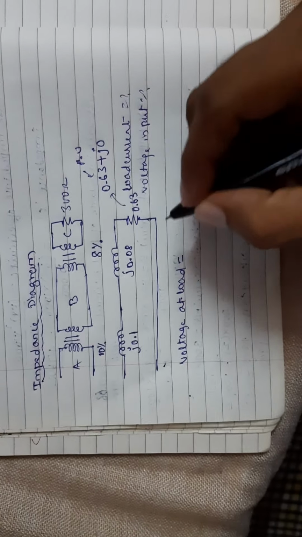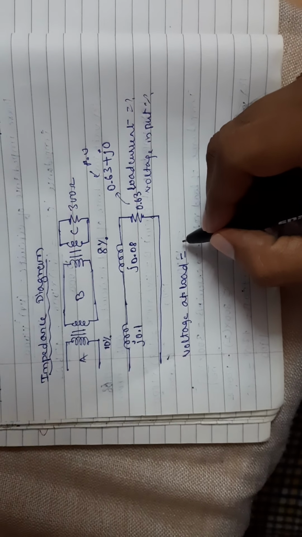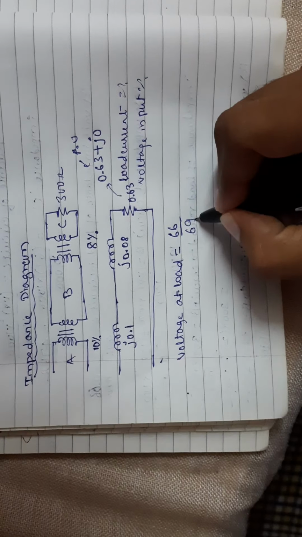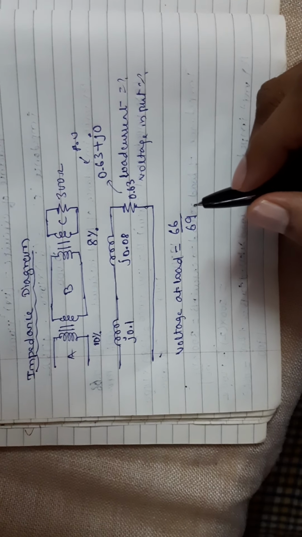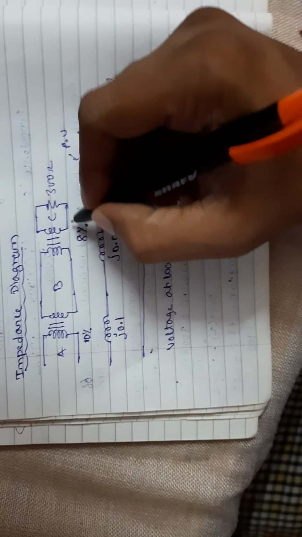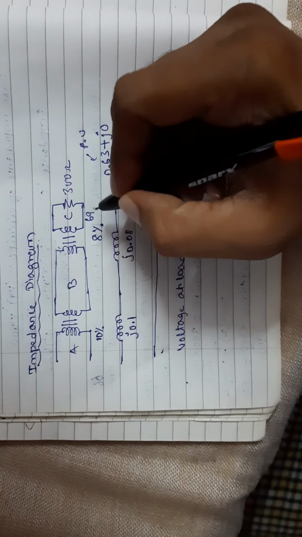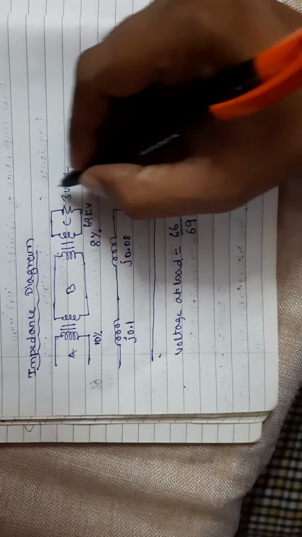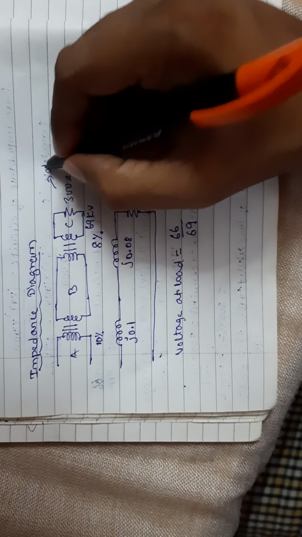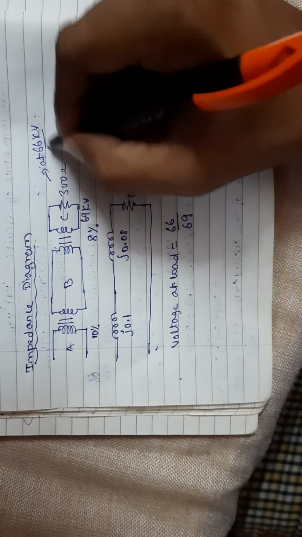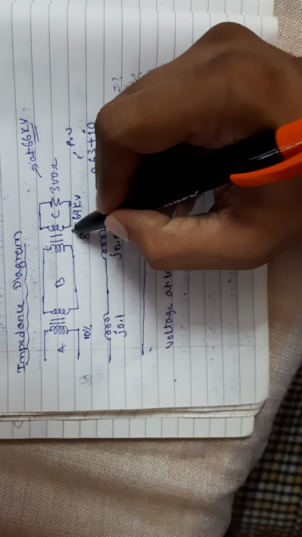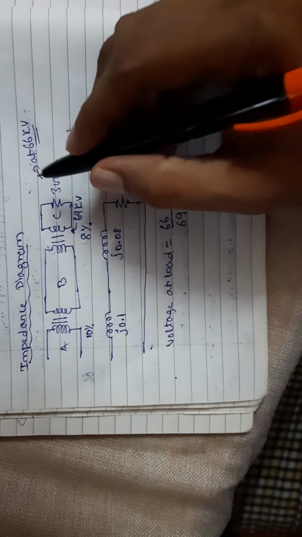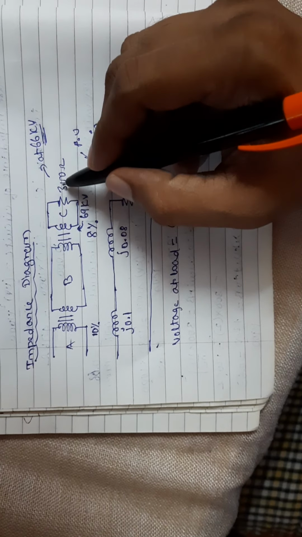We are having a 66 value and another value, 69 kV. Here they have given 69 kV, but this load is working at 66 kV. Here if you see this winding, it can transfer 69 kV, but now it is getting only 66.